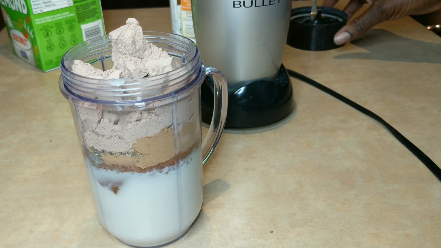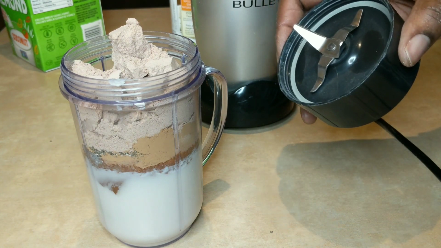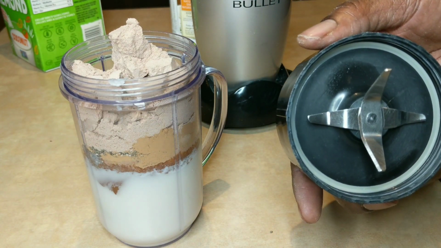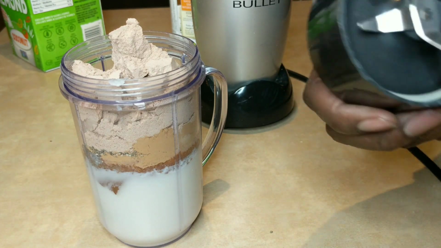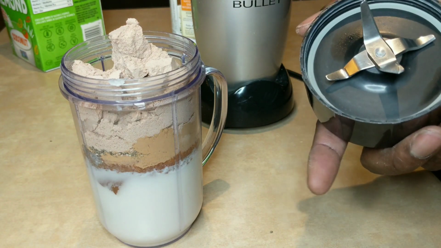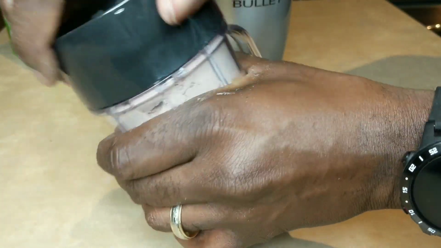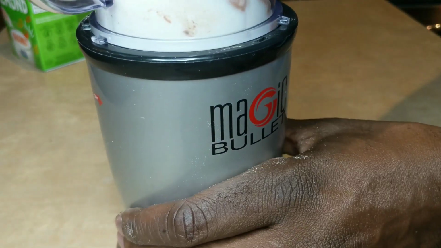Once everything has been added, you go ahead and put your smoothie into the magic bullet. Like I said, if you have any other blenders, handheld or any one, I think the Ninja or any one of those blenders, it will work well. So let's go ahead and put that inside there. Let's tighten that up. All right. Let's go ahead and blend that up.